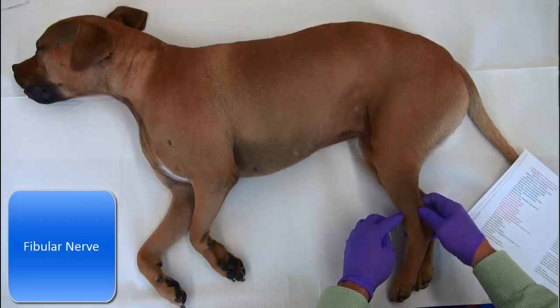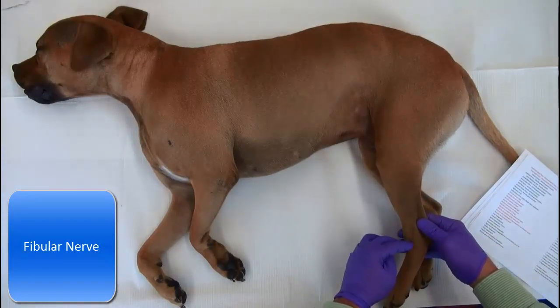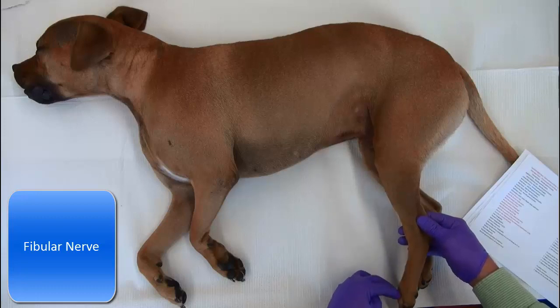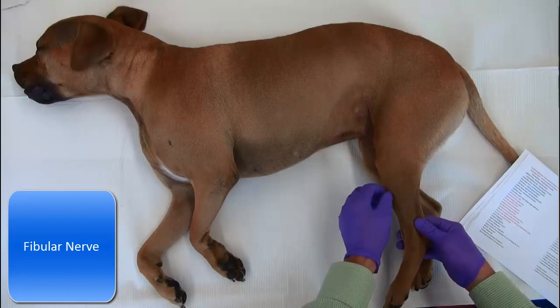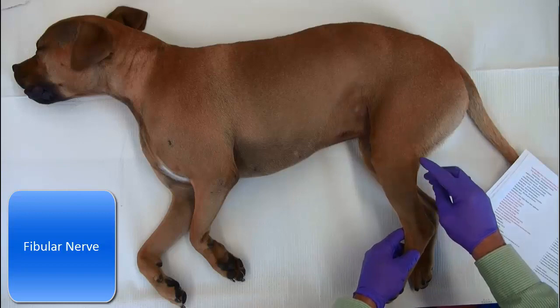The cranial branch is the fibular branch, which comes across cranial and supplies motor and sensory here to the cranial crus and the dorsal aspect of the hock and metatarsus and digits, all right? And it supplies these muscles up here, such as the craniotibial, long digital extensor, etc.